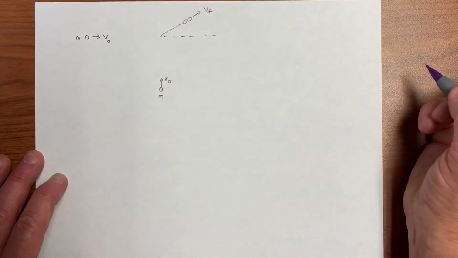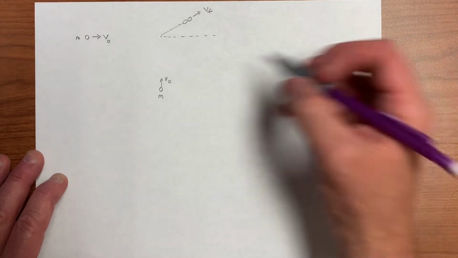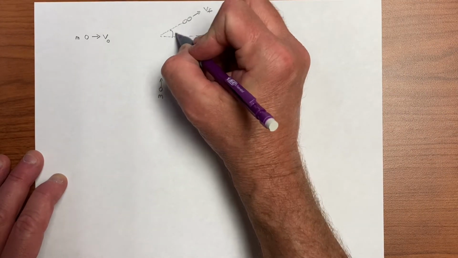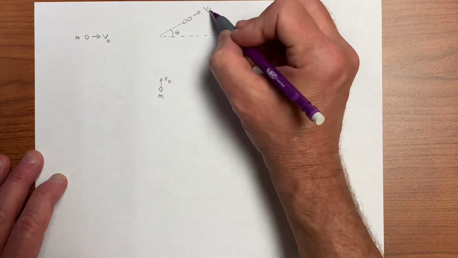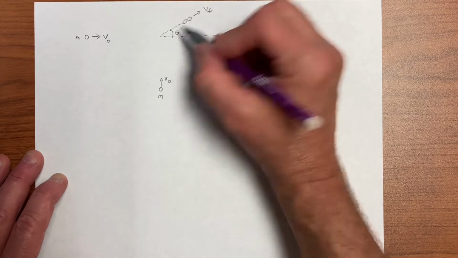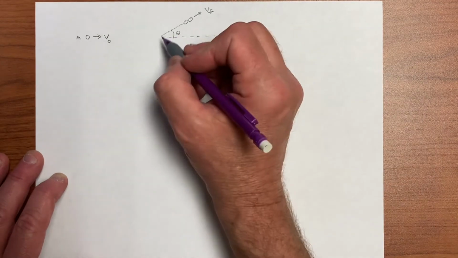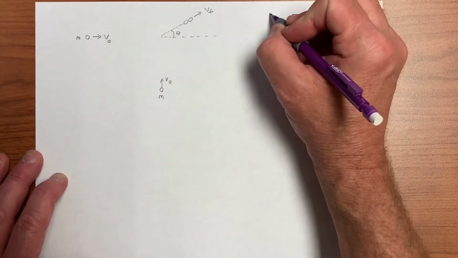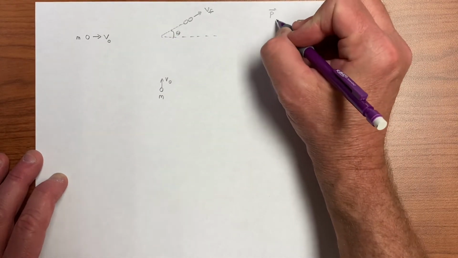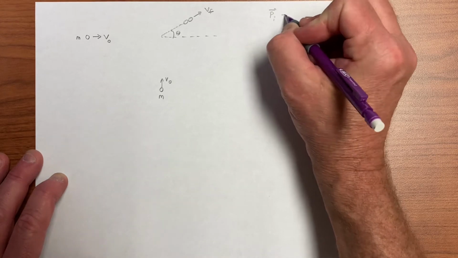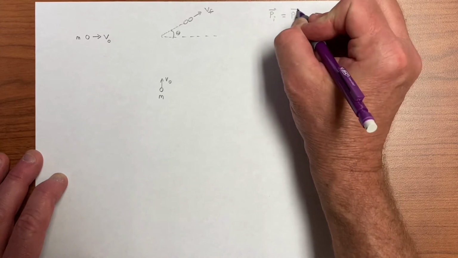So we're basically applying a kind of collision, except that the objects stick together and there's some angle there. We want to know what this is and what that is. Because there are no external forces, the forces are only between the particles here, momentum conservation applies. So we have P initial equals P final.